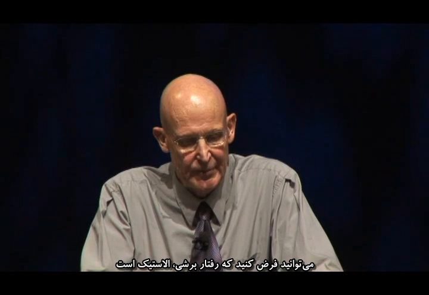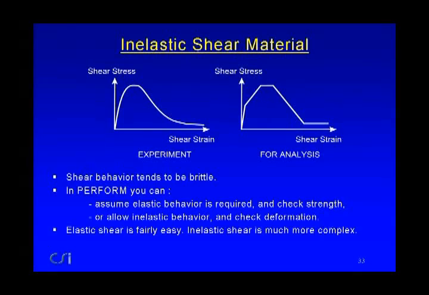You can assume that the behavior in shear is elastic, and you can check the strength and make sure the strength demand capacity ratio is less than 1, or you can allow inelastic behavior and check the deformation. Elastic shear is fairly easy. Inelastic shear is a lot more complex.